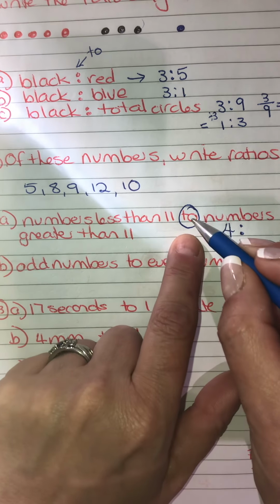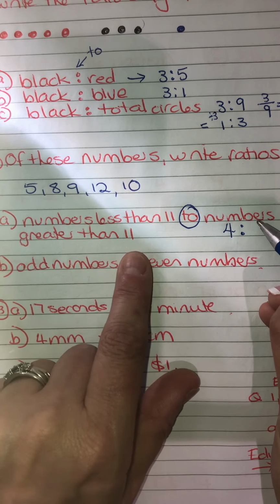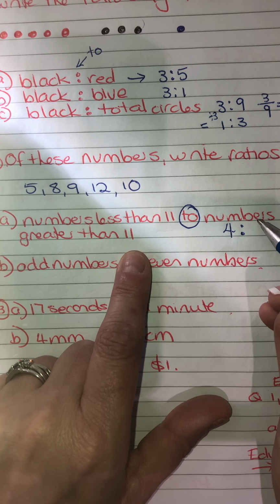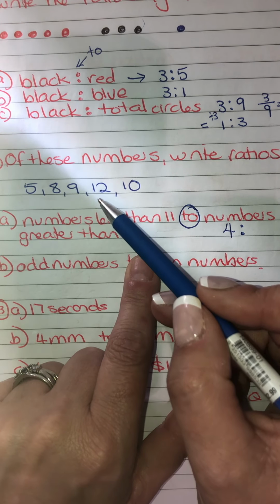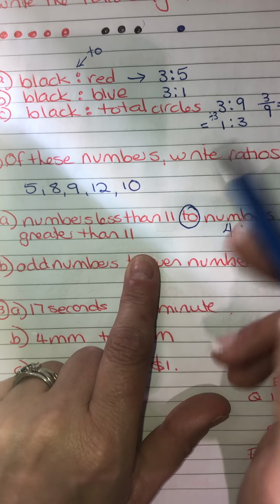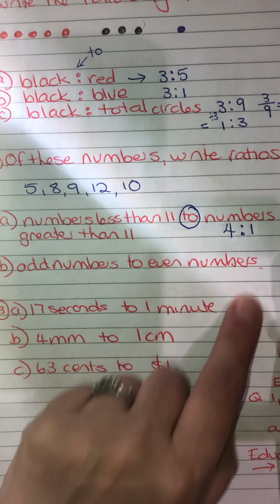Okay, and this is to. Numbers greater than 11. How many numbers are there that are greater than 11? Oh, that is. 12 is greater than 11 and 10 isn't. So there's 1 that's greater than 11 and you're finished.